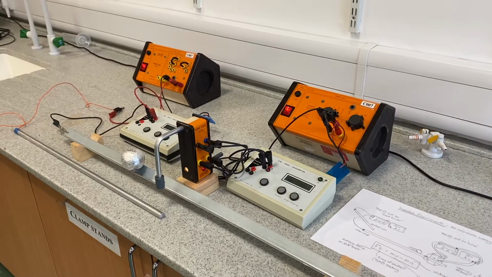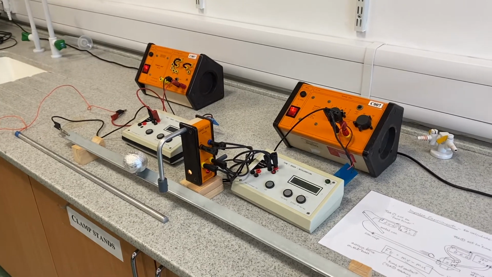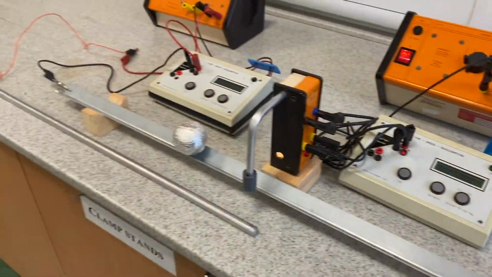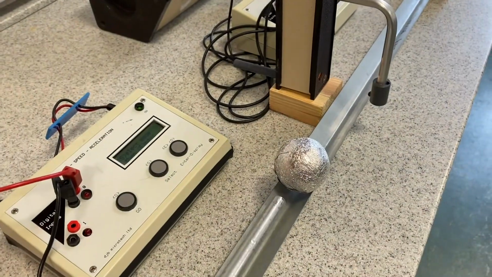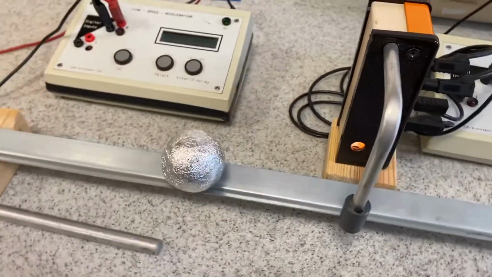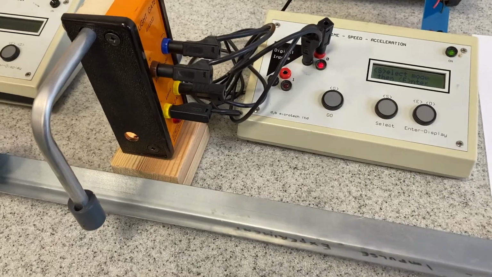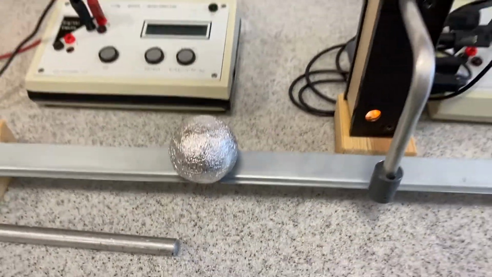So, here we go. Okay, troops, another exciting higher physics experiment here. Today, we're going to try and calculate the average force that we exert on a ball when we hit it with a cue. And we're going to try and do that by measuring the change in momentum of the ball. Its initial momentum is 0, and then we're going to measure its velocity when it goes through the light gate using a TSA. We're going to measure its mass.